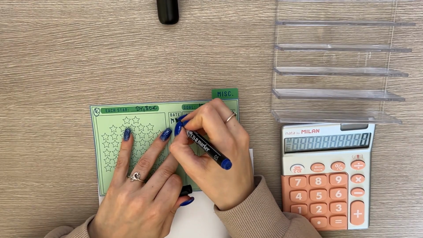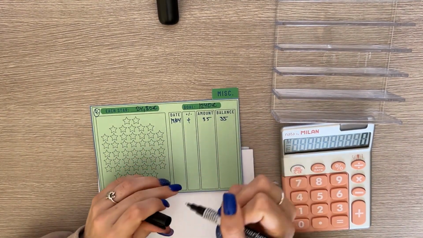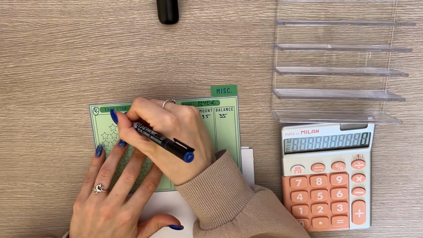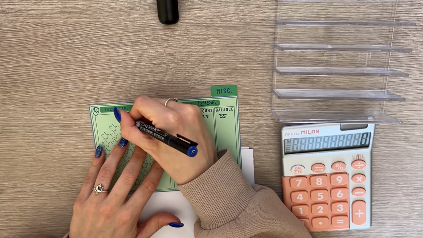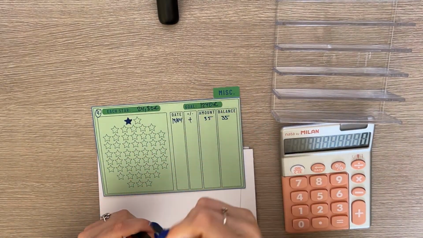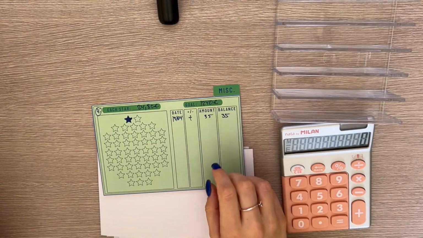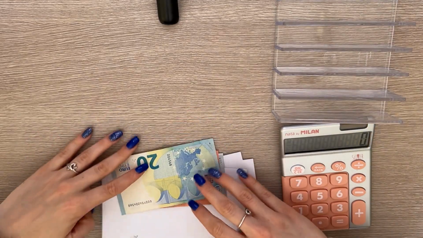So 1304 plus 35, which means we can color in 1 star. And this will then take a while to fill up, because our goal is 1,240, but I believe we will manage to do it.